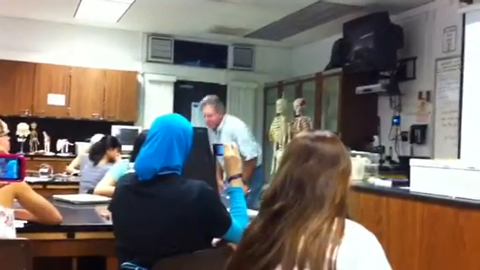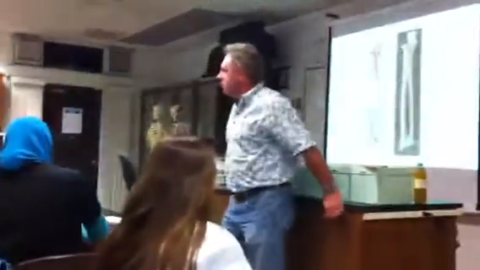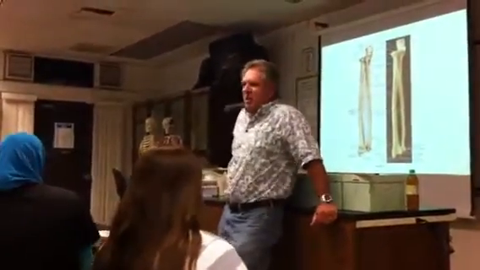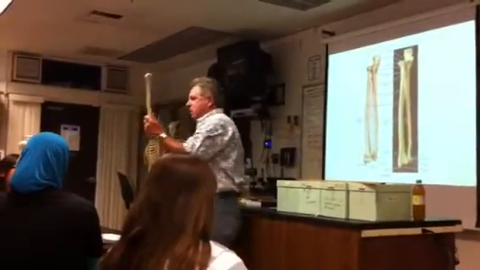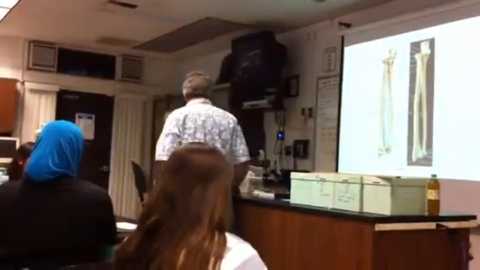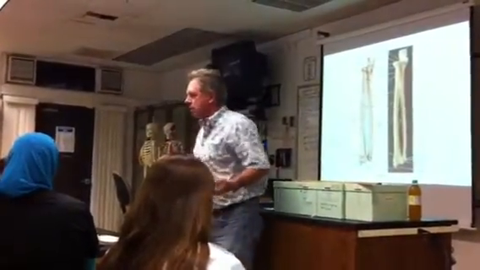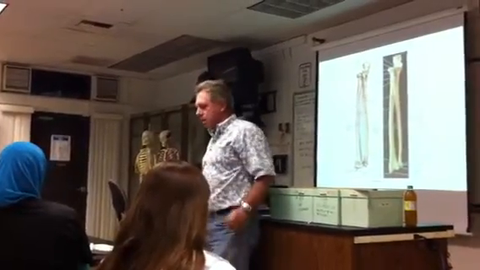A couple semesters ago, some students were studying bones like you guys will be doing tonight. They had all these bones in front of them, and I come up to them and they've got a tibia. This bone. And the bone that articulates with the tibia is the fibula, the non-weight-bearing bone of your lower leg.